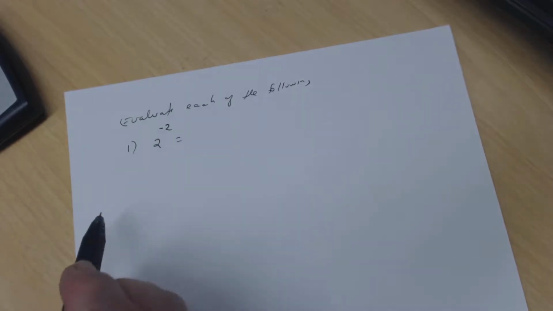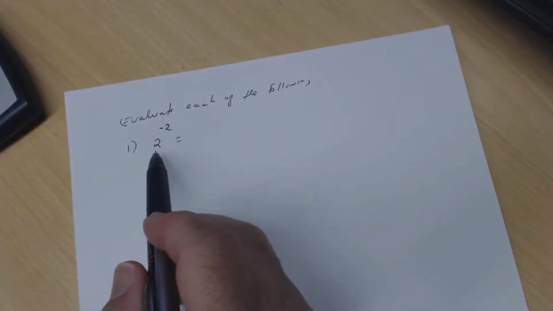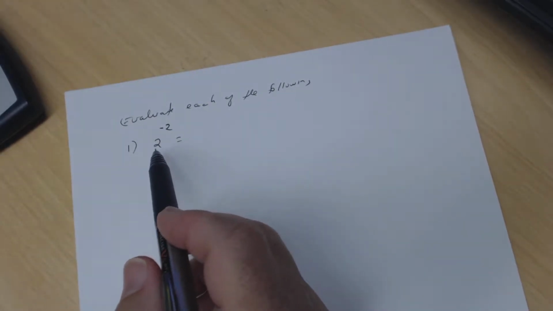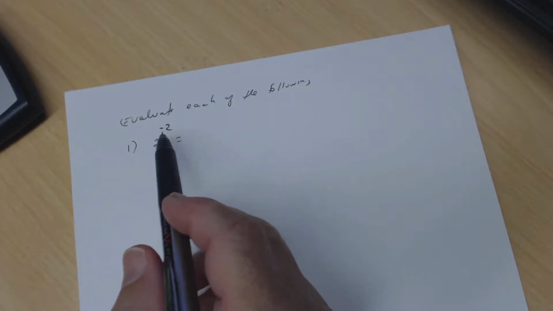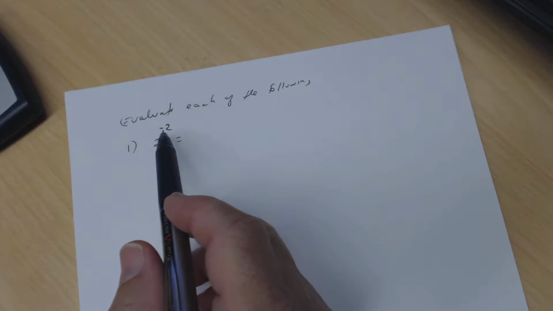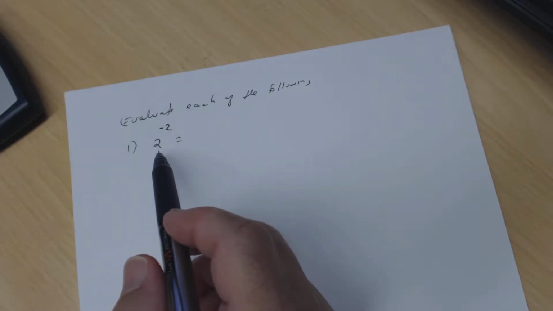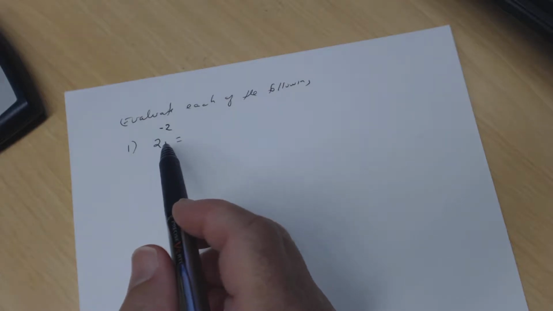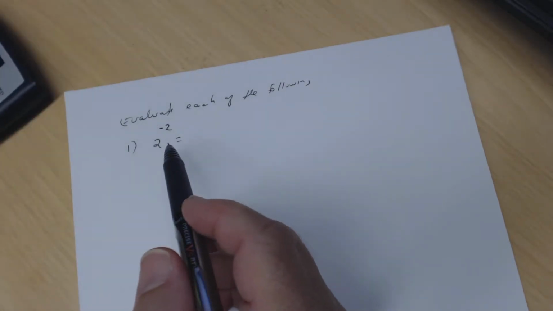Okay, 2 to the negative second power. All right, now you had something like negative exponents in the previous course. You may have forgotten about what to do with negative exponents, but remember you want to rewrite the negative exponents with positive exponents. If you don't remember this, use your calculator.